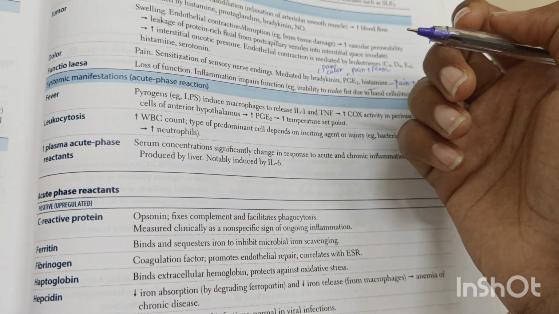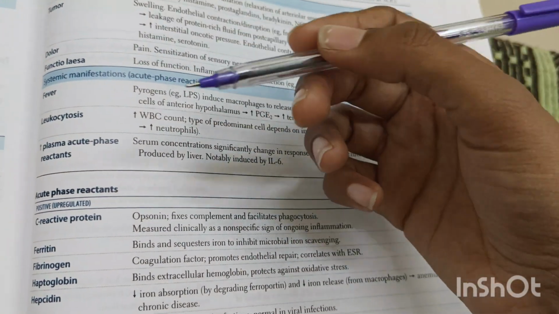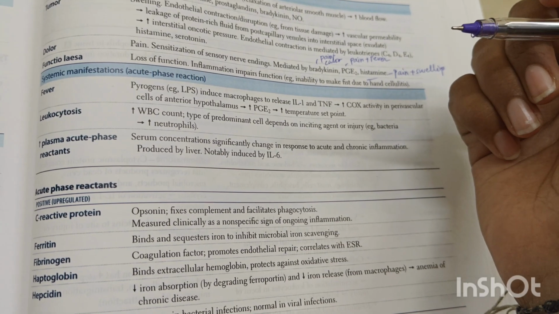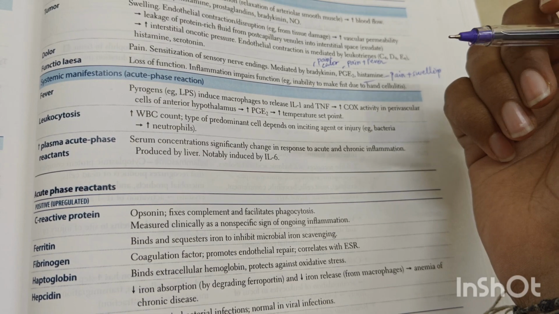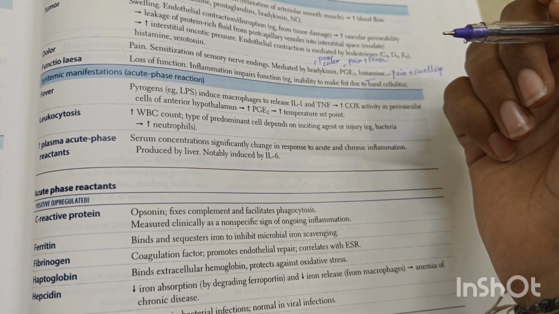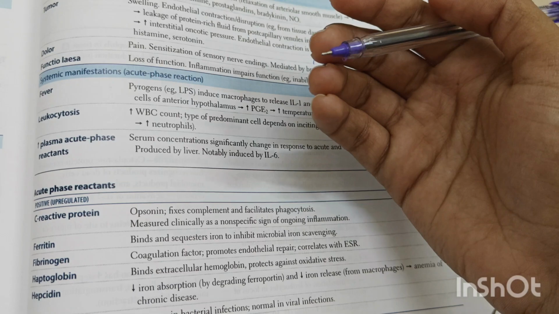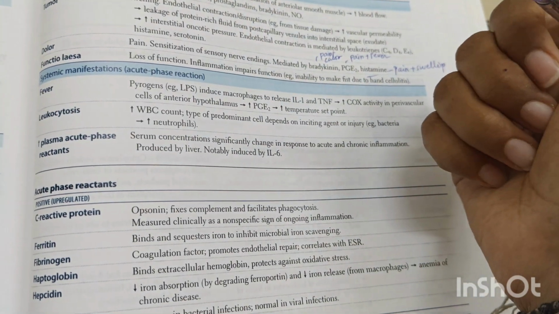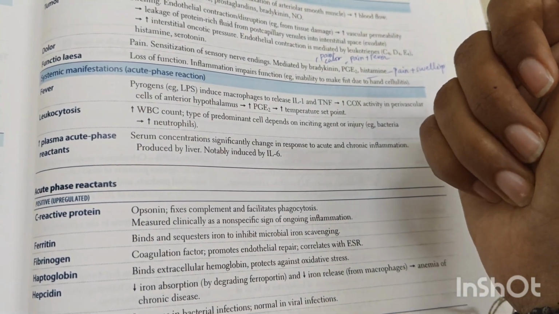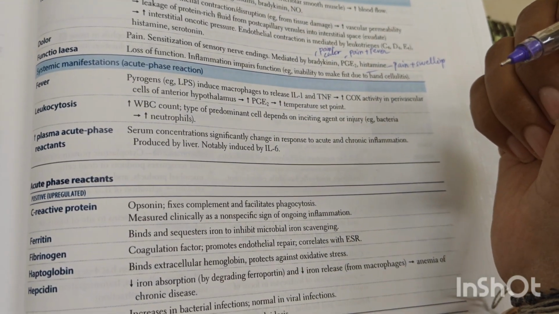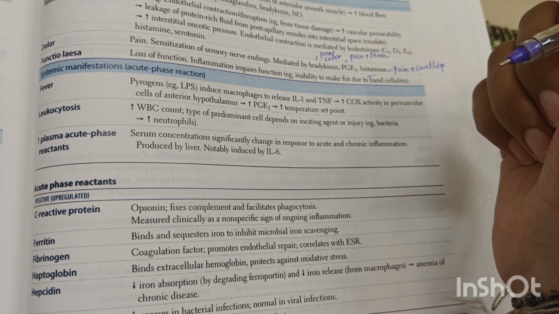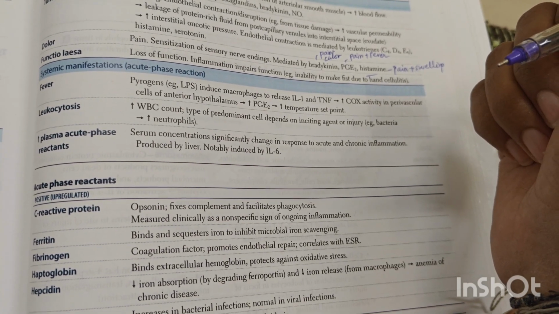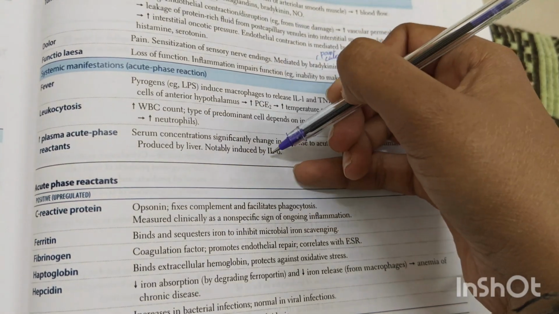Next, coming to leukocytosis, in the name itself you can see cytosis, an increased number of cells, an increased number of WBCs. Because of an injury-inciting agent like bacteria, there are more neutrophils. Whenever there's bacteria, it is increasing neutrophils. There are also increased plasma acute phase reactants, whose serum concentration changes significantly in response to acute and chronic inflammation. Mainly they are produced by the liver, notably by IL-6. So IL-6 is important for acute phase reactants.